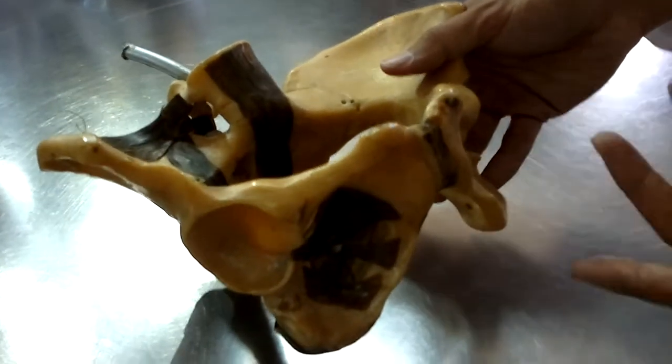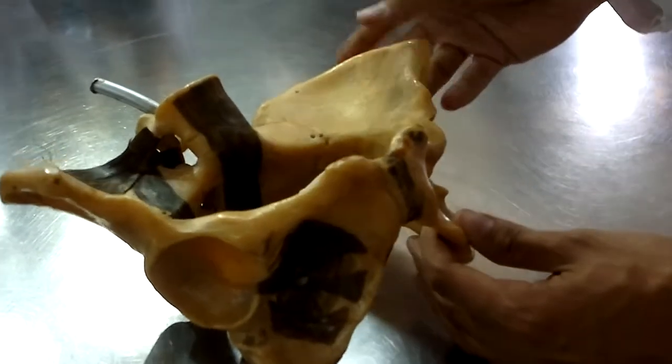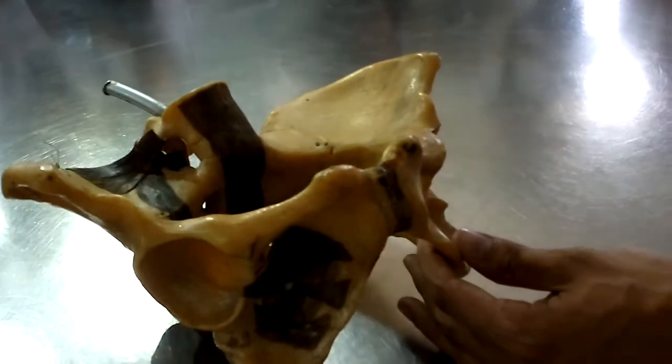Also after the third month of pregnancy, it supports the gravid uterus, and in the early stages of labor, it helps guide the fetus from the false pelvis into the true pelvis, which is here.